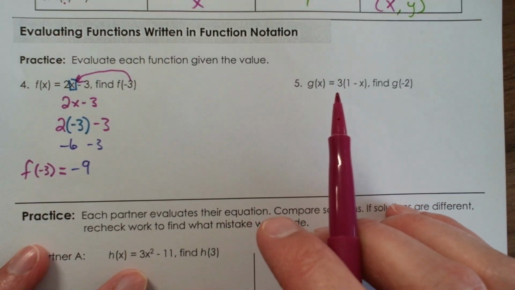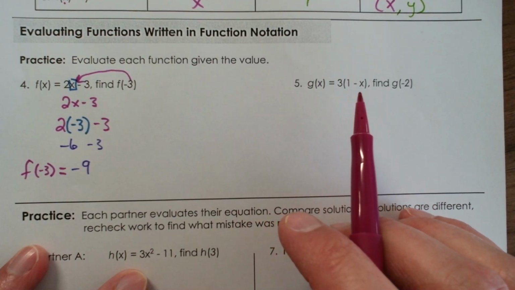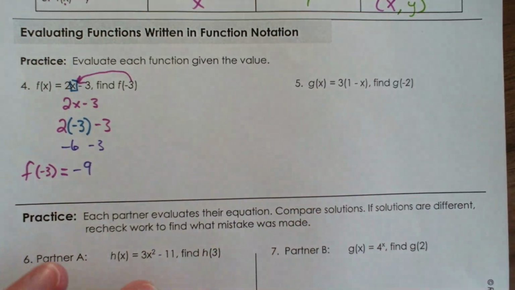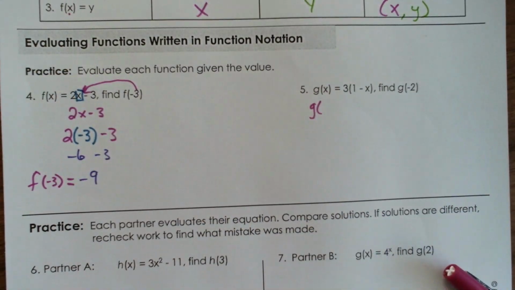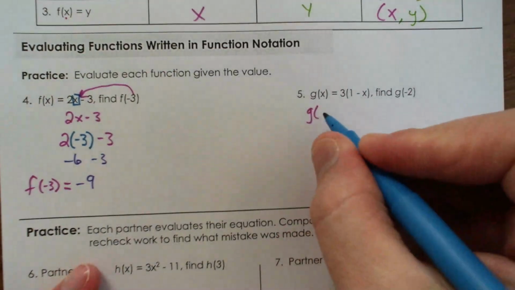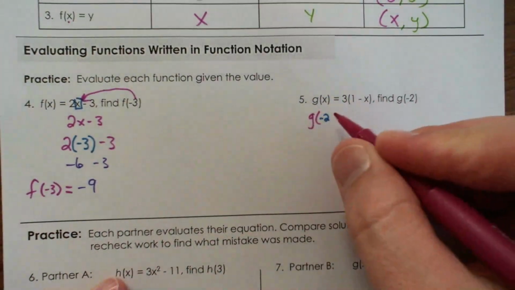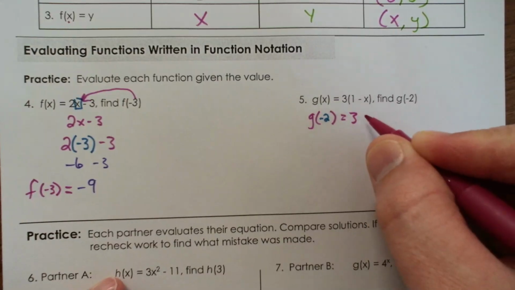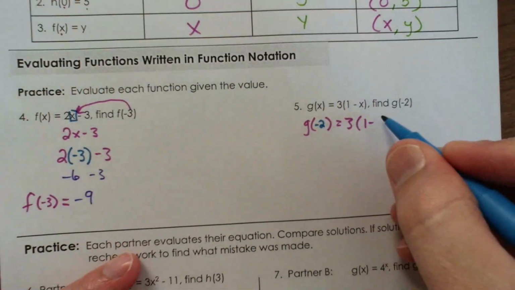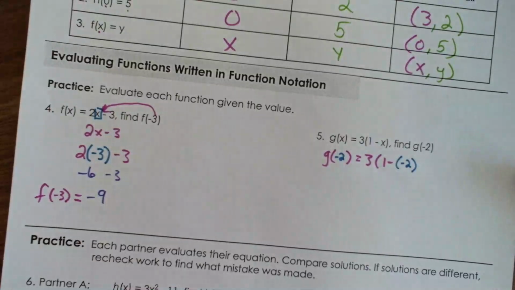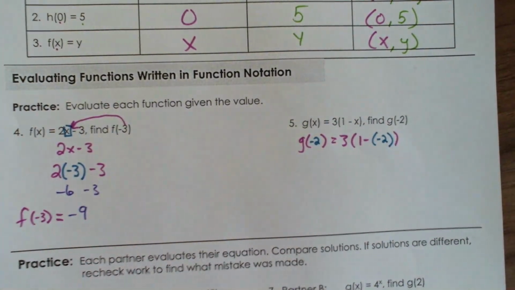And then we have g of x right here. G of x equals 3 parenthesis 1 minus x. We have to find g of negative 2. If I say g of negative 2, that means everywhere I see an x, I'm going to write in parentheses negative 2.